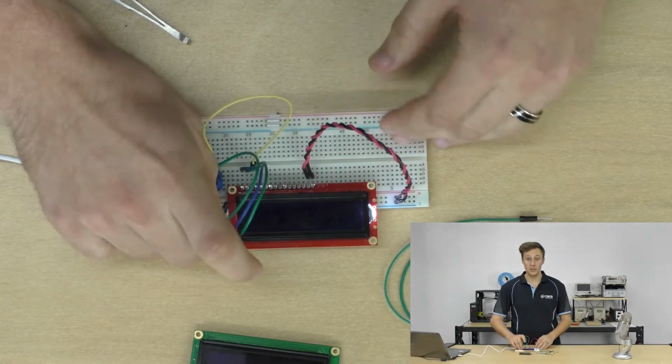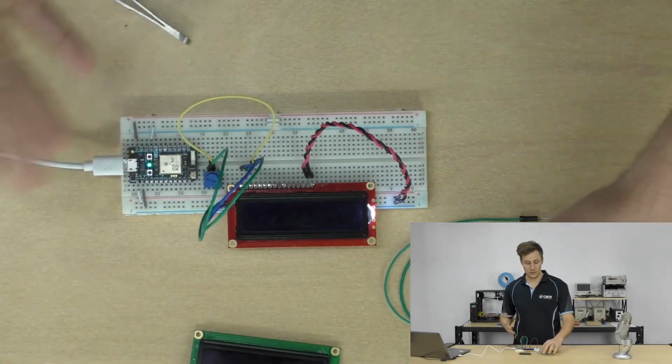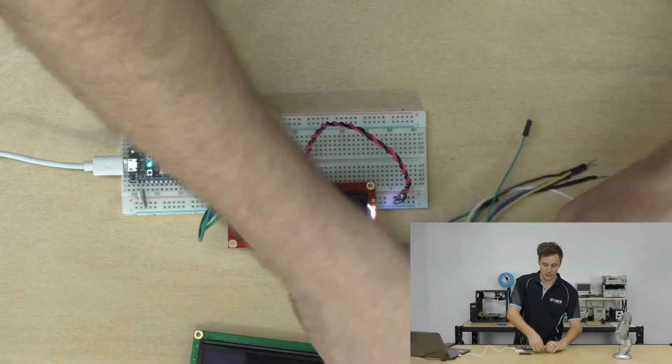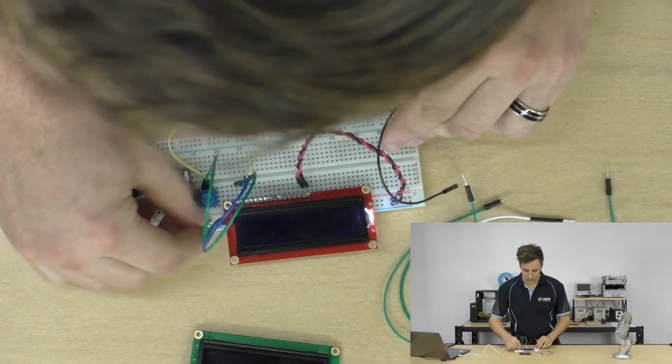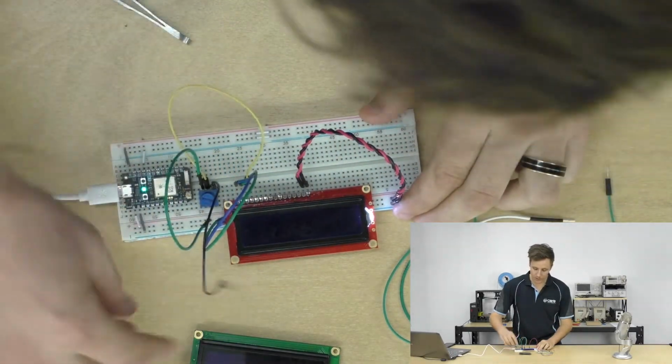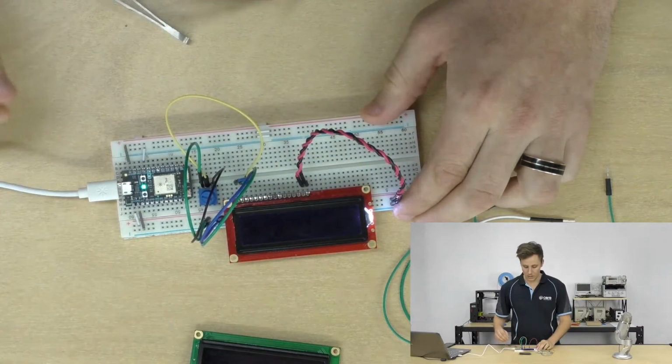Now it doesn't really matter which one's which, it's just going to change the effect depending on which way you turn the potentiometer. So it really doesn't matter for this. Actually connect that to 5 volts, and the black one, just to try and be a little bit color coordinated, to our ground.